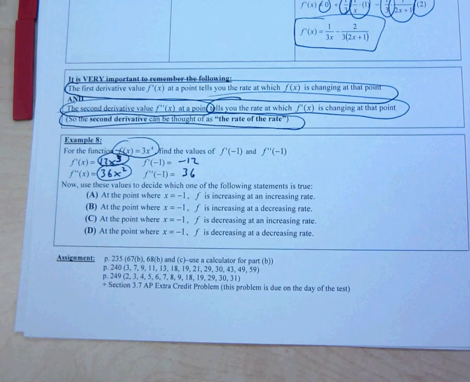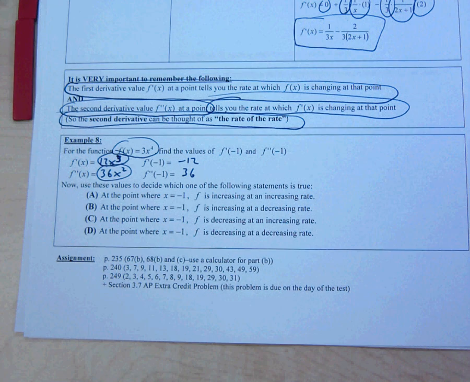Okay, now I'm going to use those two values to answer this multiple choice question. Okay, so you think about that and pick one. Talk about it in your groups and pick one. Okay, this is multiple choice. Only one of those 4 statements is true. Pick one. Talk about it in your groups, guys.